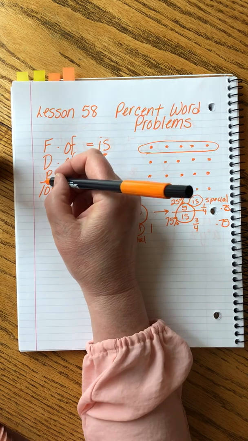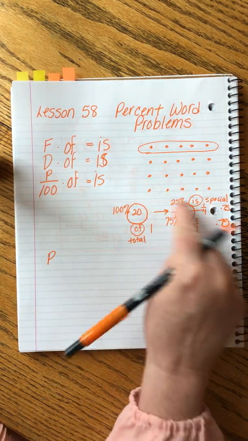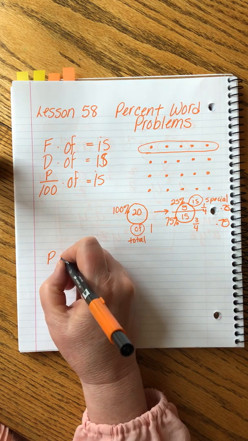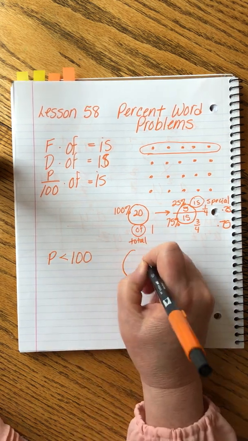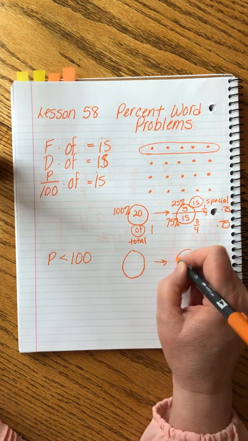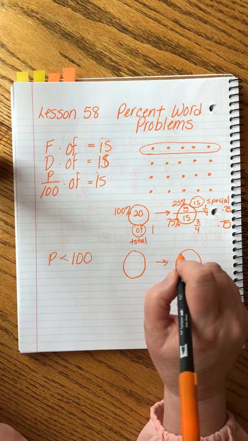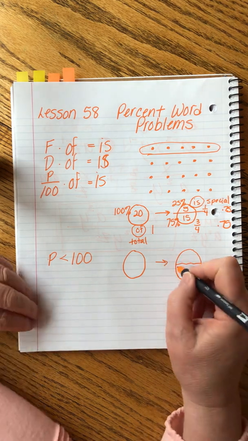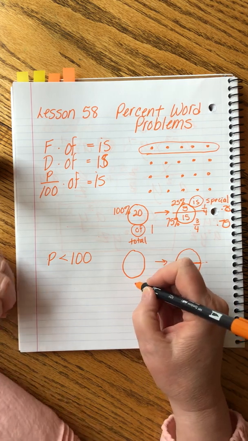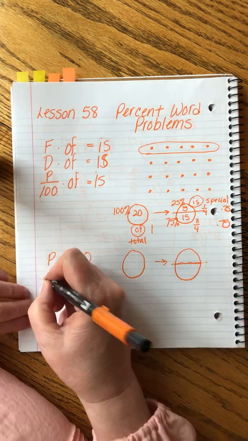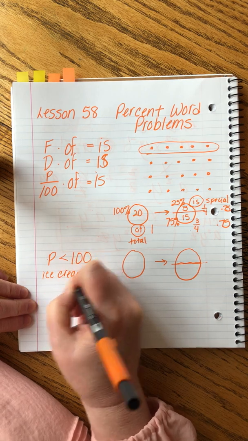Now, specifically related to percents, we usually use this style. This is when the percent is less than 100. We end up with a picture just like the one that I drew, where we divide it. This is what I call an ice cream sundae style.